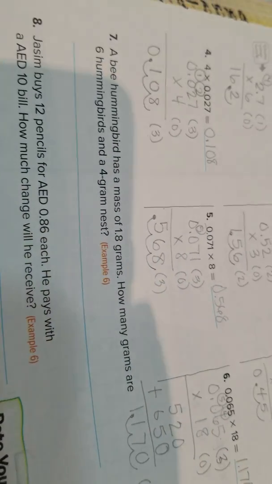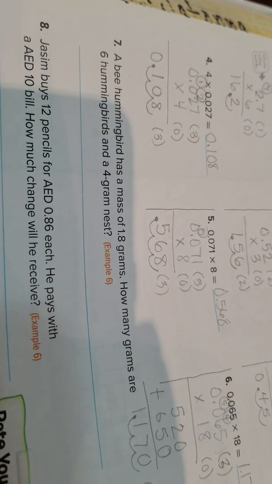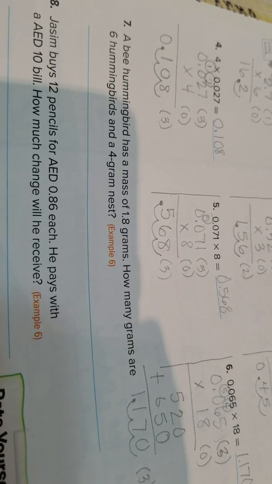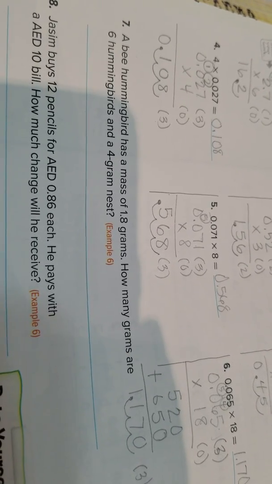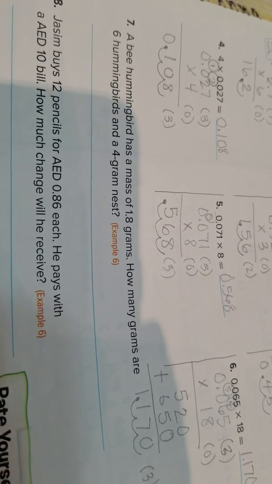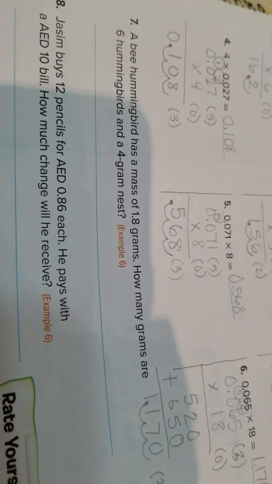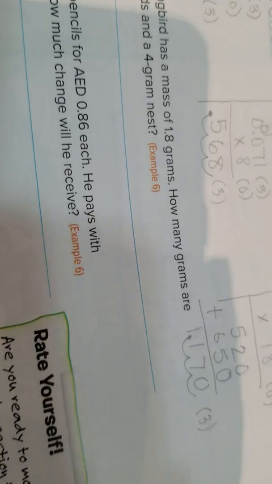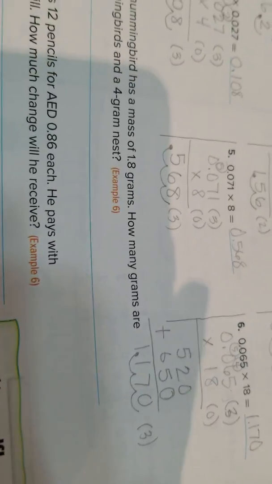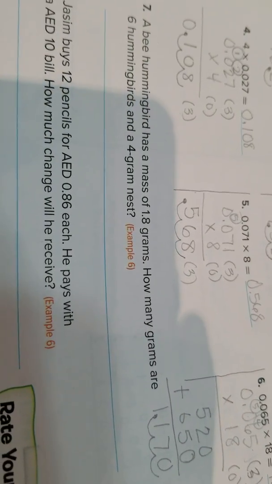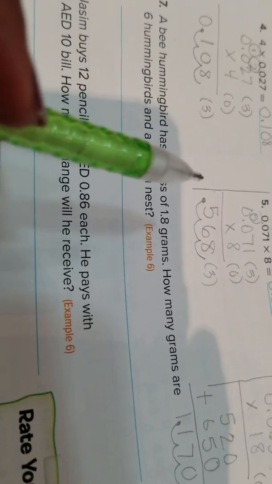Question 7. A bee hummingbird has a mass of 1.8 grams. How many grams are 6 hummingbirds and a 4-gram nest? Okay, so this is 2 steps. The first step is finding out how much the hummingbirds are.